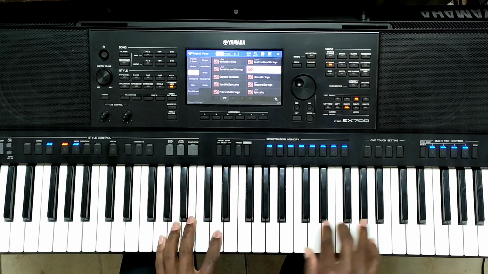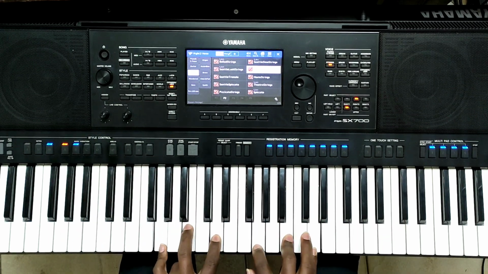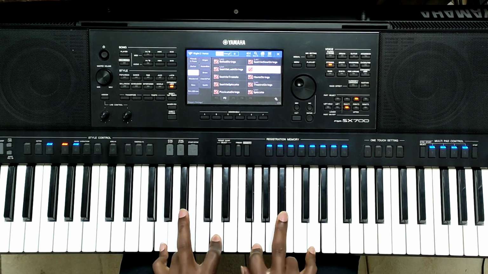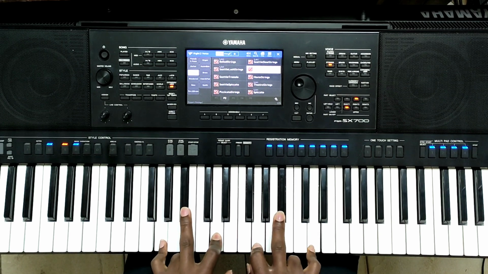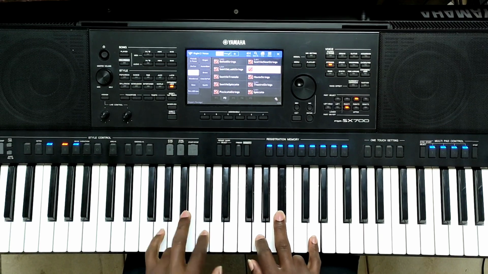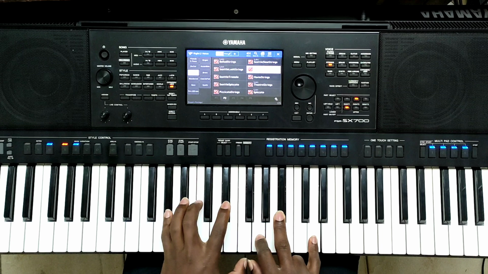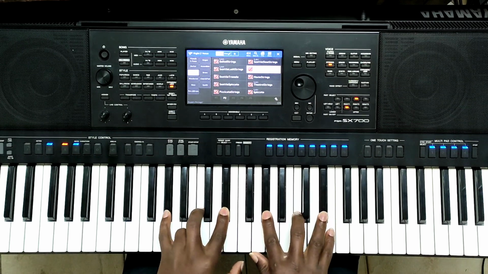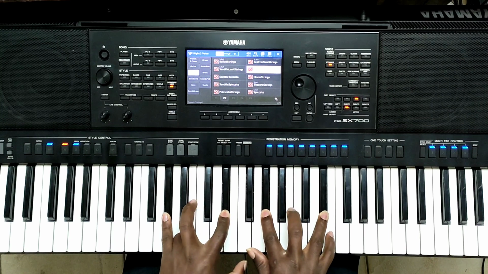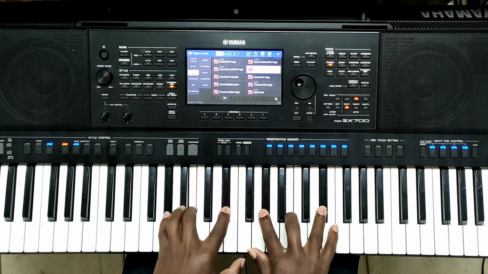Let's proceed to a G. That is a G major. Pick out the 3rd degree and flatten a semitone, and that is our G minor. Let's now proceed to an A flat major. A flat major sounds like that. Let's go ahead and flatten the third, and we got that right there.